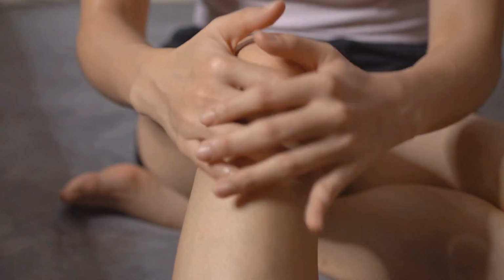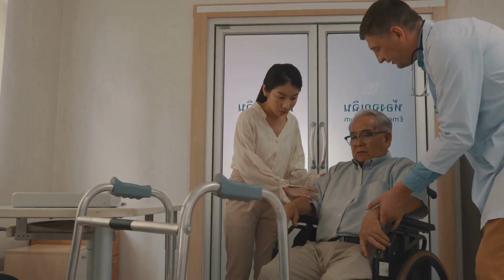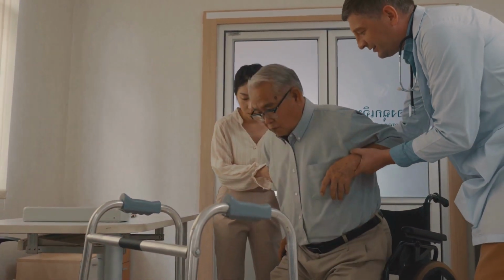Symptoms of arthritis can vary depending on the type and severity of the condition. Pain, stiffness, swelling, redness, and warmth in the joints are common symptoms. Arthritis can make it difficult to perform everyday activities, such as walking, dressing, and cooking.